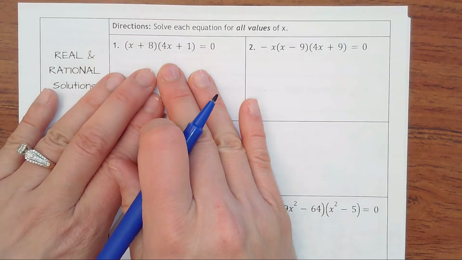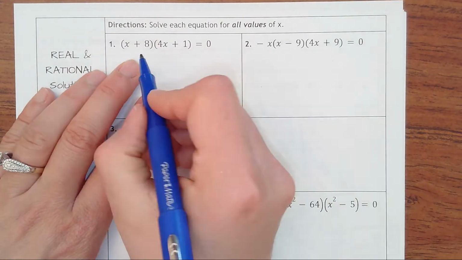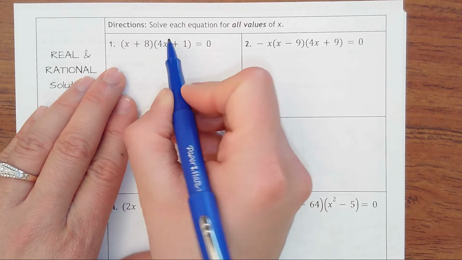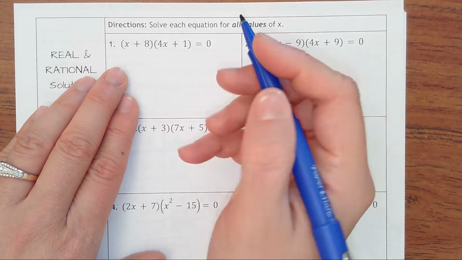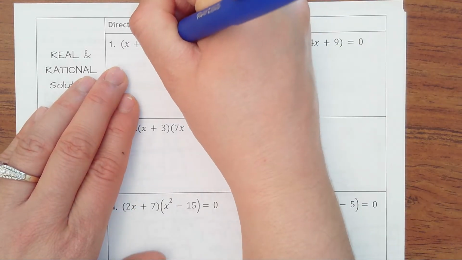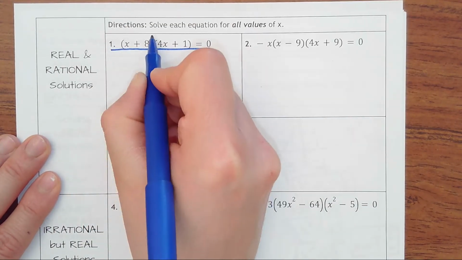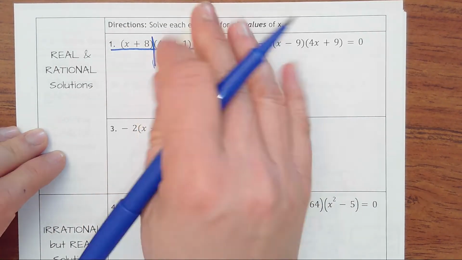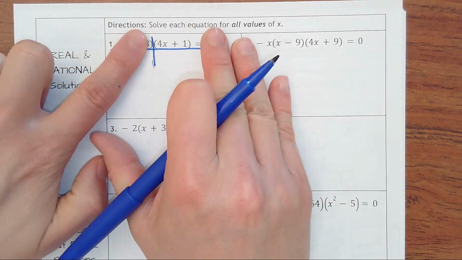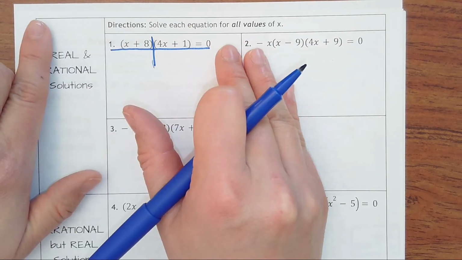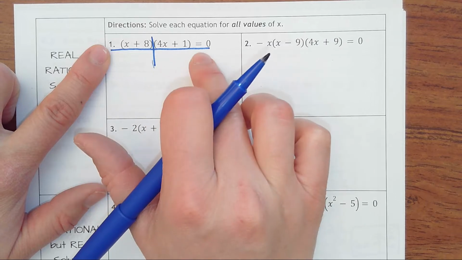Okay, so see how this is factored? Factored means we could FOIL and multiply. But we don't want to do that because that would just create unnecessary work. What I want to do is I'm going to split up every factor that I see. So x plus 8 is a factor, 4x plus 1 is a factor. I'm trying to make this whole equation equal 0.